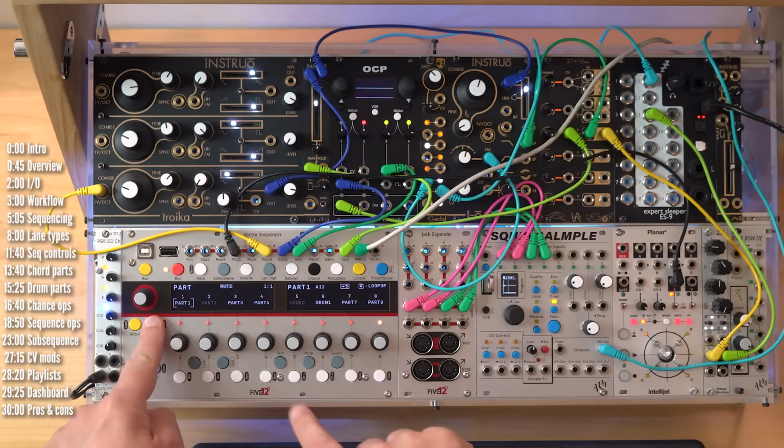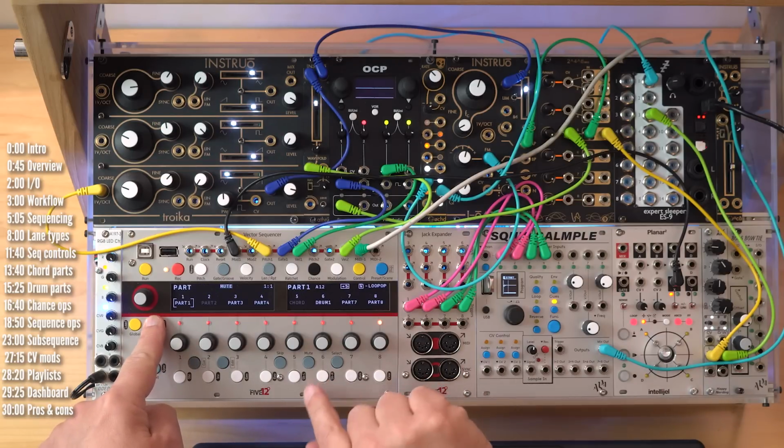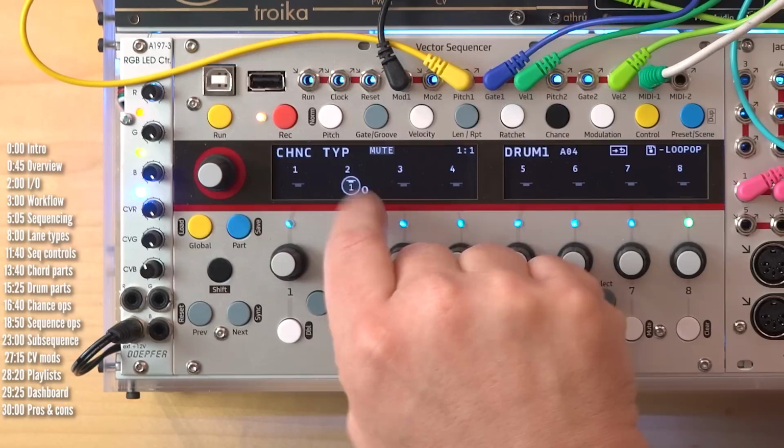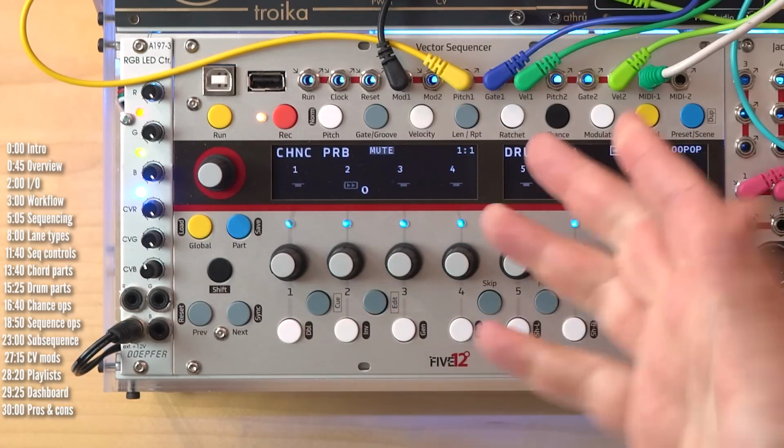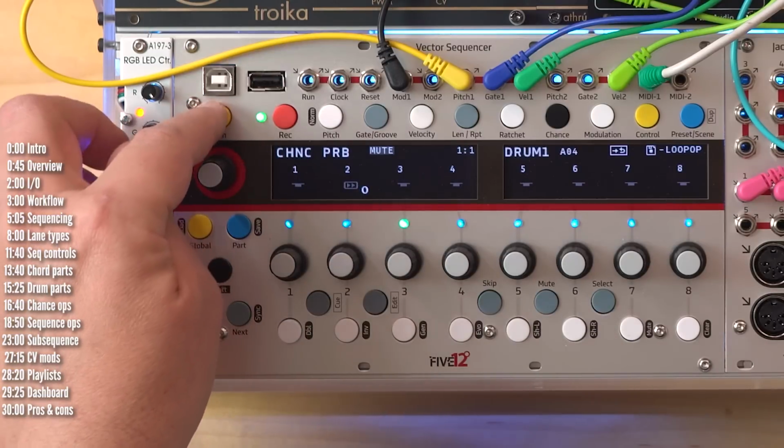Chance ops, by the way, are non-destructive. So if I go back into my drum pattern and then just turn everything down, then the pattern will go back to being as it was before.